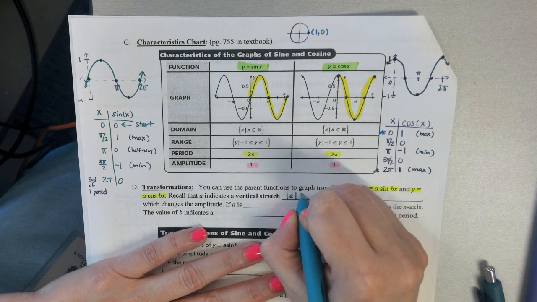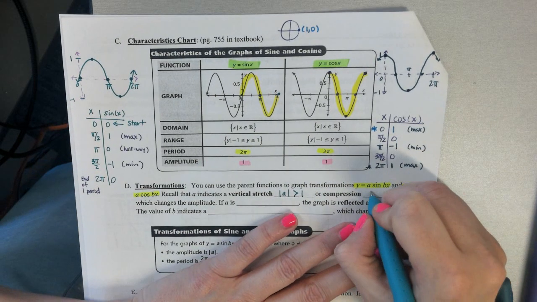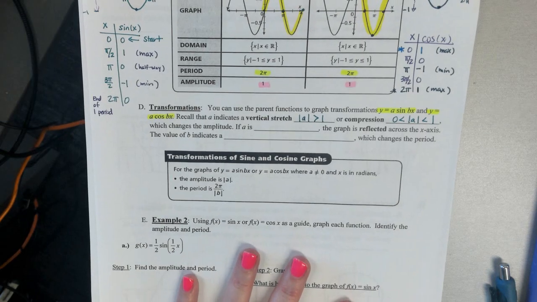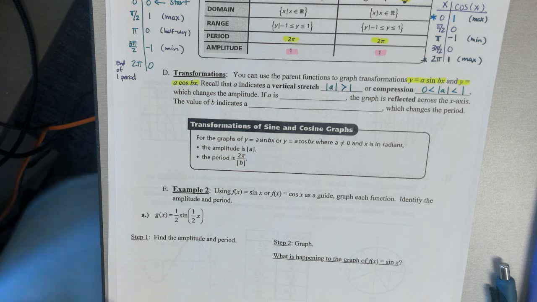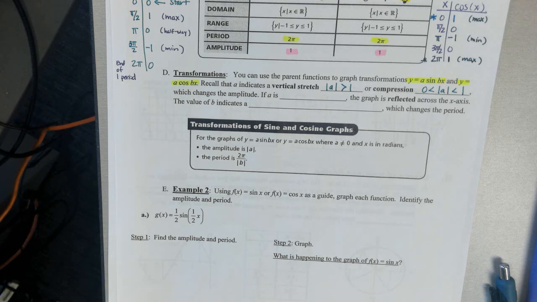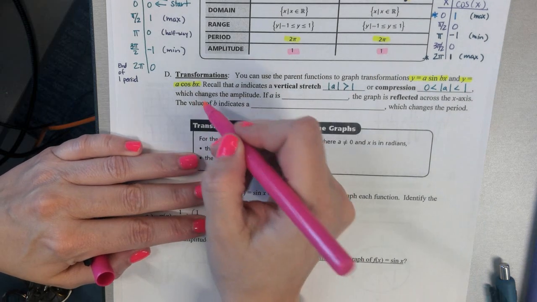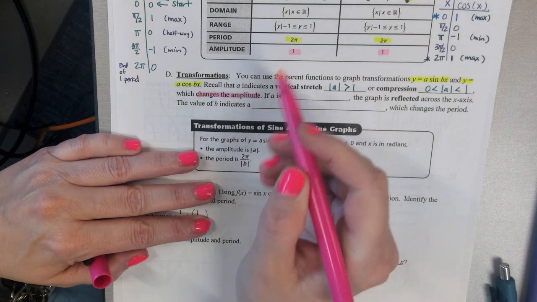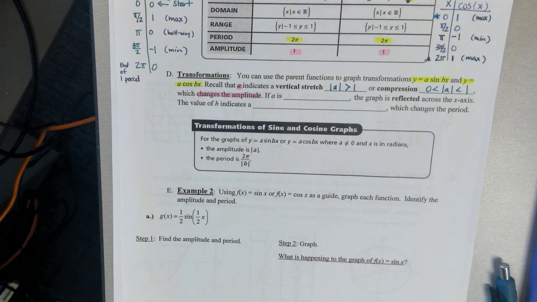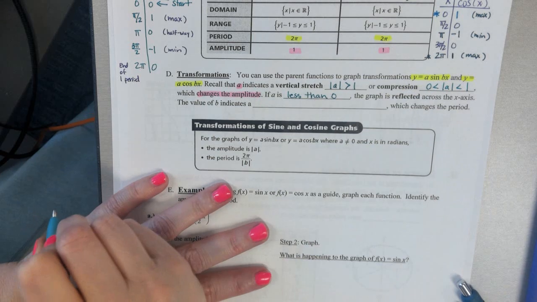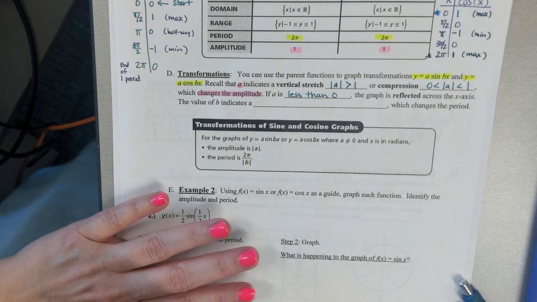If the absolute value is greater than 1, and it's a compression if a is between 0 and 1, the absolute value. The reason we use the absolute value is because if it's negative, there would be a reflection. It's important to note that the a value changes the amplitude. If a is less than 0, a negative number, then the graph is reflected across the x-axis.